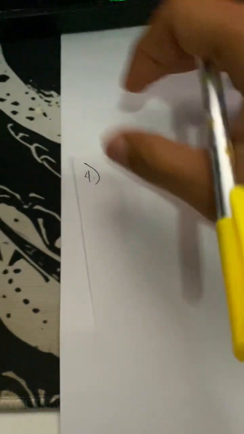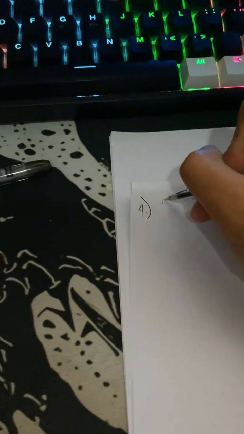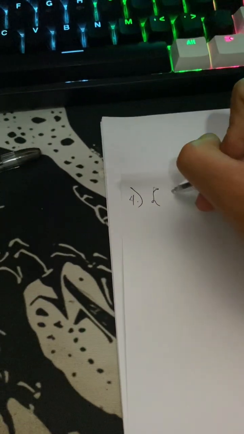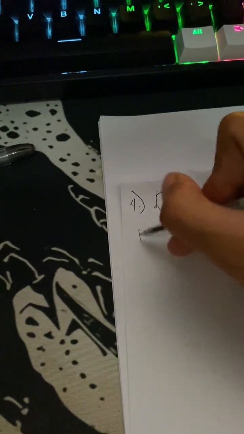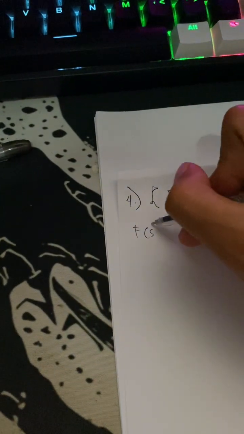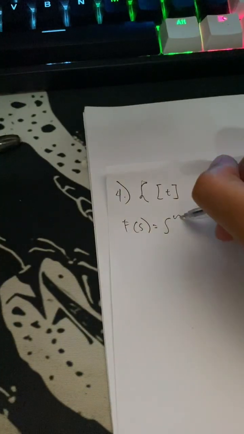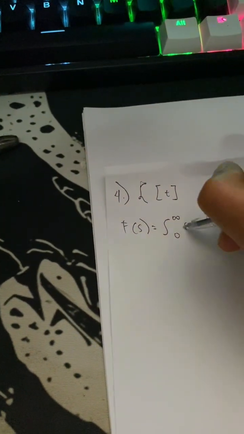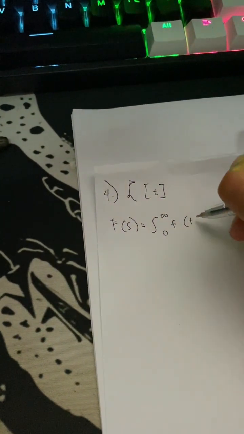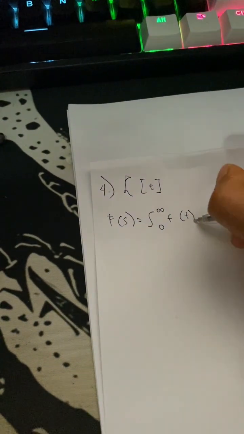So another example, number 4. Here, the Laplace transform of t. Again, we are going back to our formula.